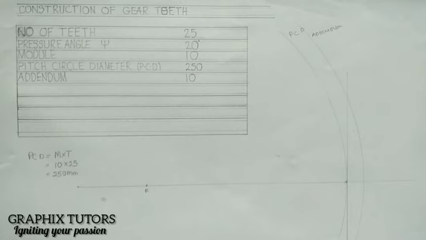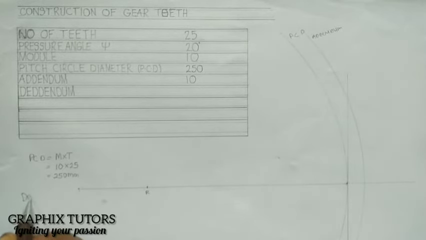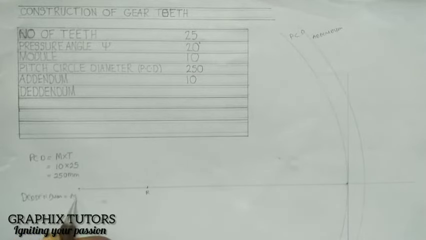Now the next one I want to draw will be my dedendum. The dedendum is the radial depth of the teeth below the pitch circle. So the dedendum, I'll fill it here. So the calculation for it will be my dedendum is equals to what? Addendum plus what? Clearance angle.